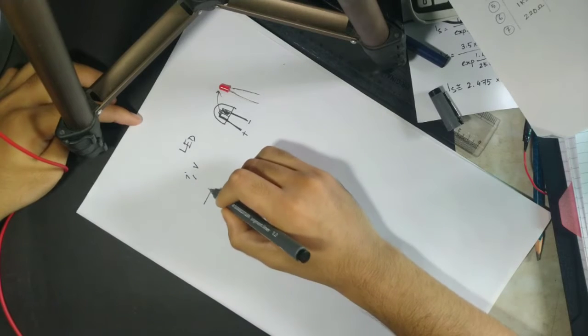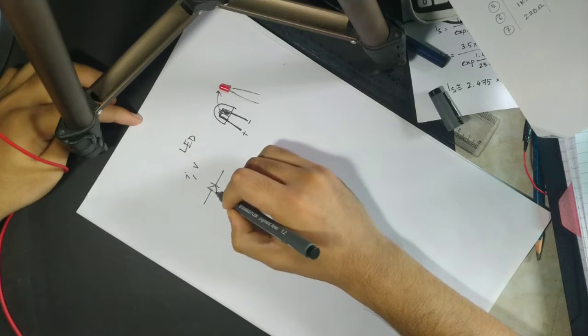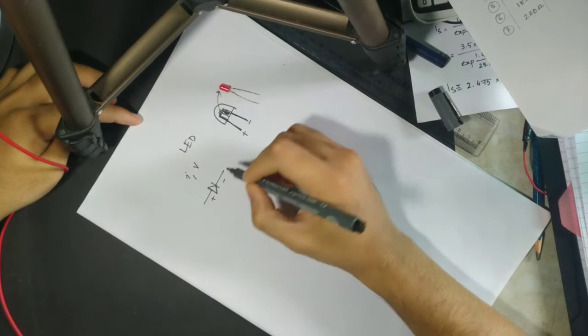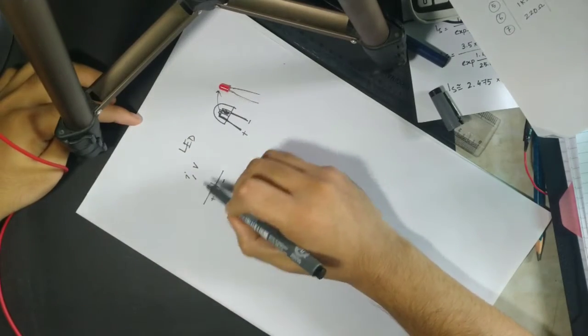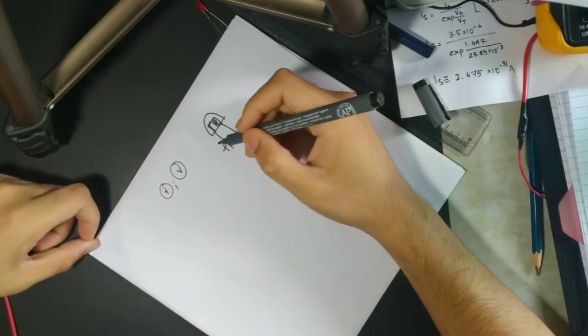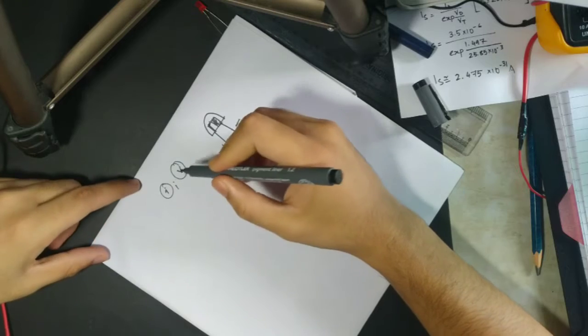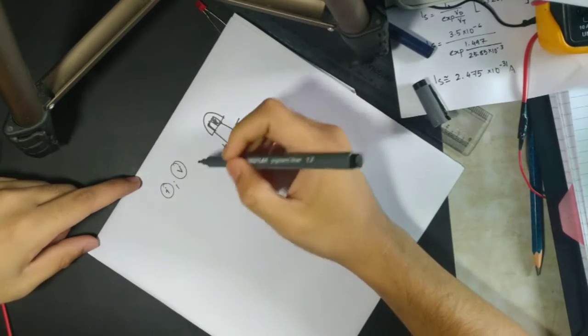For a diode, the electrical symbol is this. This is the positive, this is the negative, anode and cathode. So to work with the LED we need two important things: the current and the voltage drop. So what is the voltage drop?